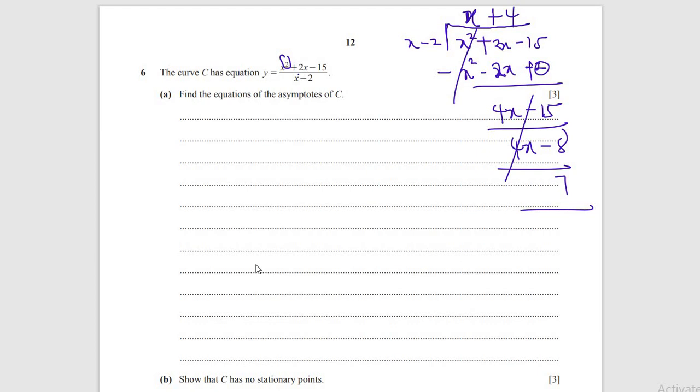Okay. So from here, I have the oblique asymptote. That's y equal to x plus 4. That's the oblique asymptote. And what else can we deduce? The vertical asymptote.